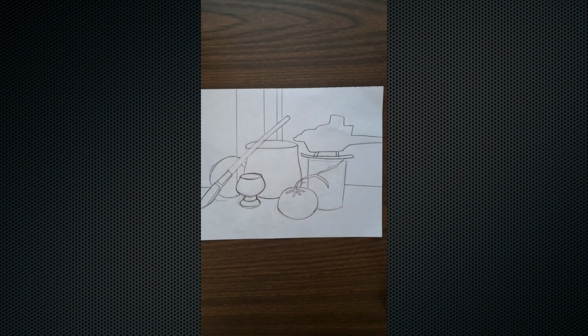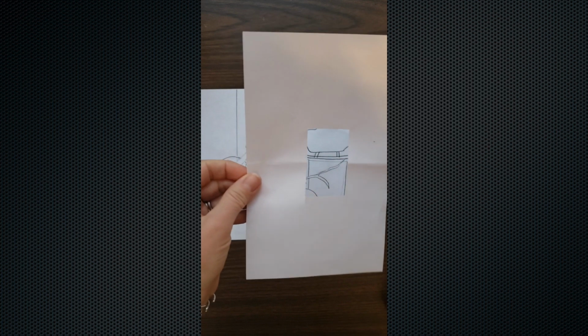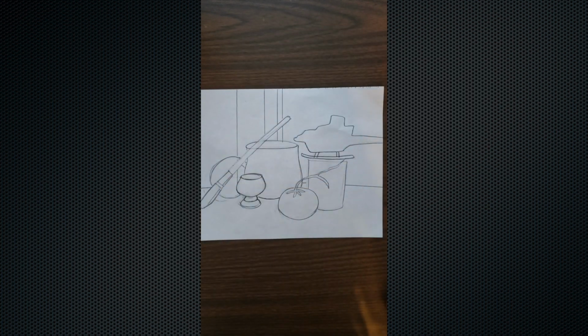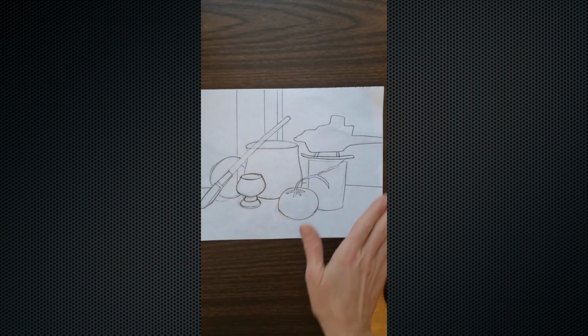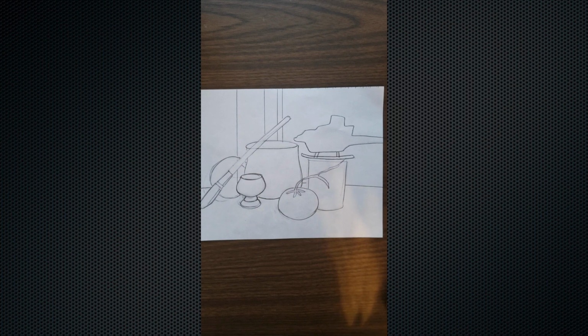Hi guys. For today's project, you're going to need to draw the still life that you created for your last project. You don't have to use the viewfinder; I'm going to ask you to draw the whole still life drawing. Okay, so this was mine.